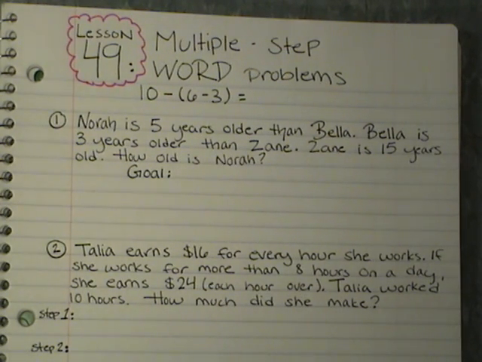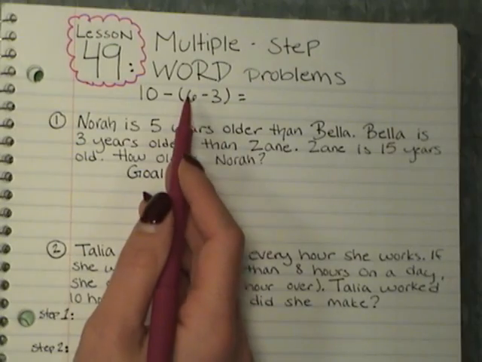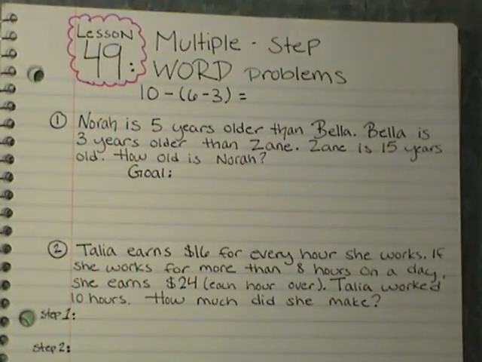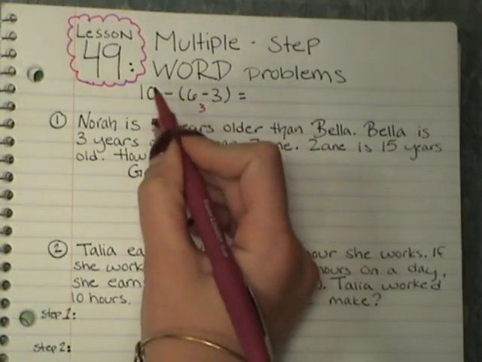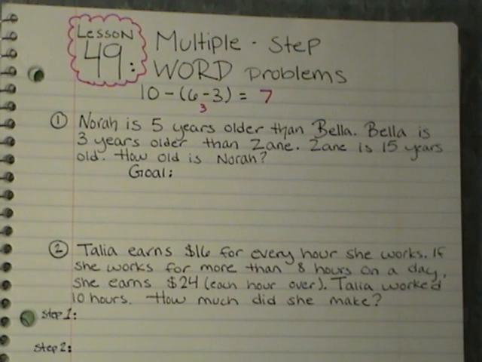So, as you know, we've talked about it many times before. If I were just to do this problem, 10 minus 6, I get 4, minus 3, I would get 1. If I were to just do it straight across, my answer would be 1. But that is not correct, and the reason is because we have to do something first. 6 minus 3 is 3. 10 minus 3 is 7. Okay, and this is kind of what we're doing.